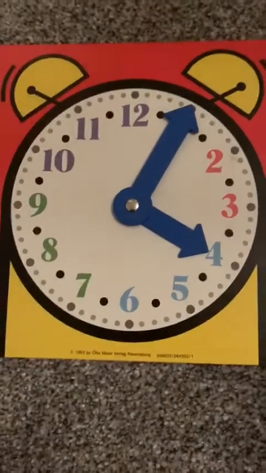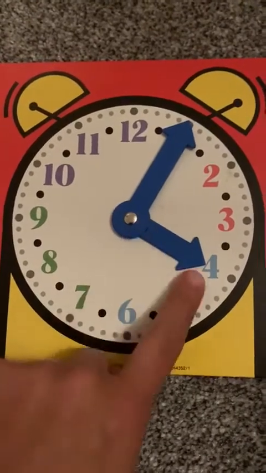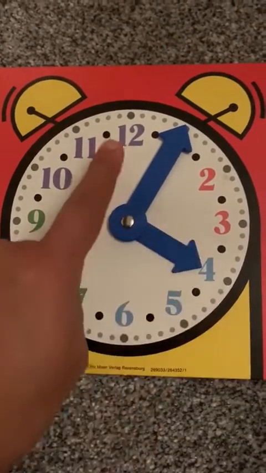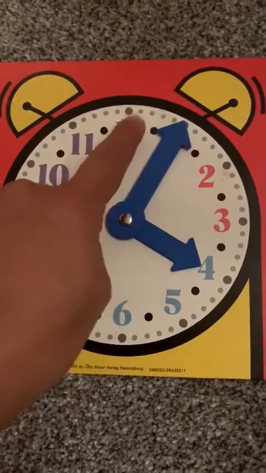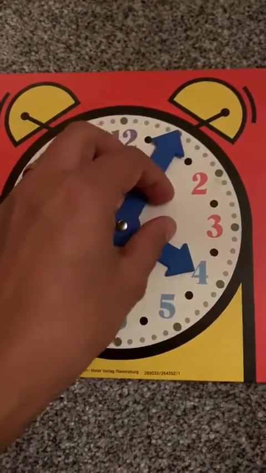What time is it, Year 3 and Year 4? That's right. The hour hand is pointing to the 4, so it is 4:05. Because here, if we count round, we can see we've moved on 5 minutes. Well done if you got that right.